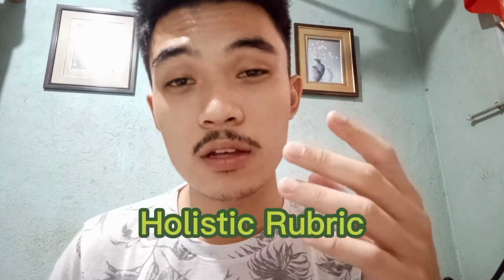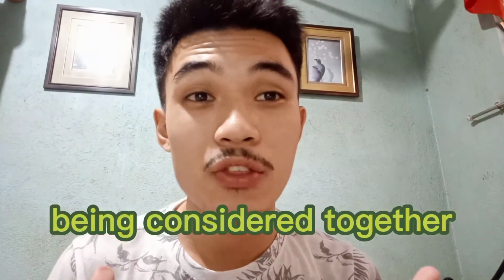Now let's proceed to the next rubric, which is what we call the holistic rubric. Now for the second rubric is what we call the holistic rubric. Now what are the difference between these two? So first, let's define what is holistic rubric. So it consists of single scale with all criteria to be included in the evaluation being considered together.